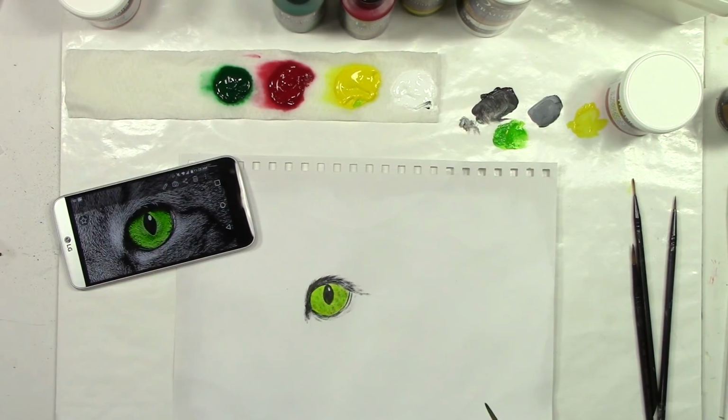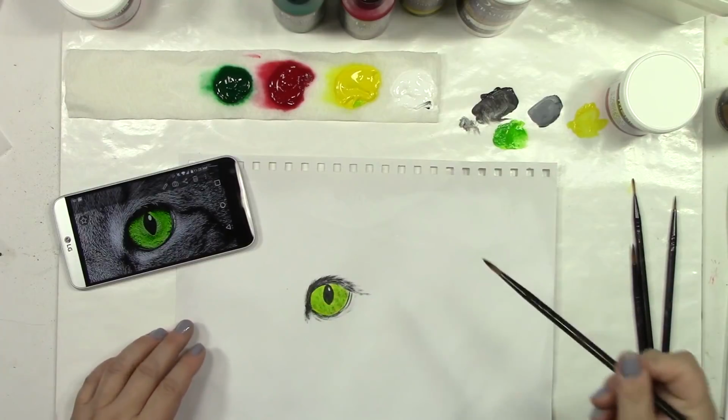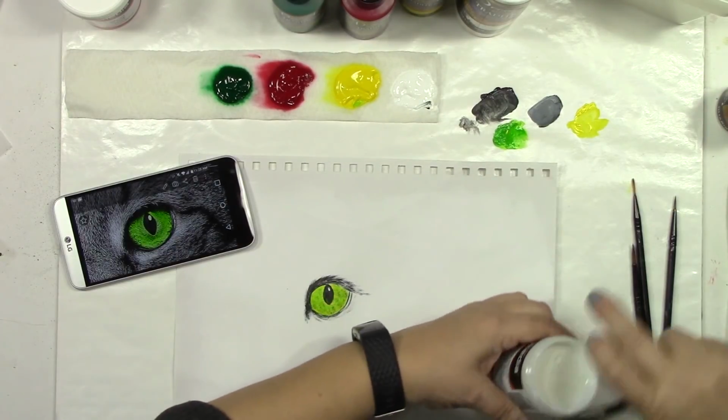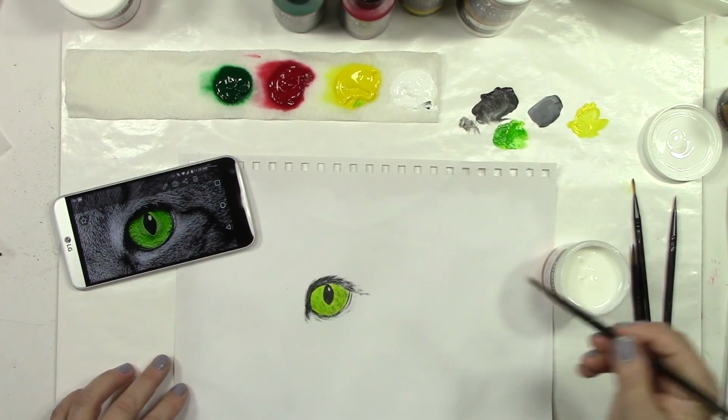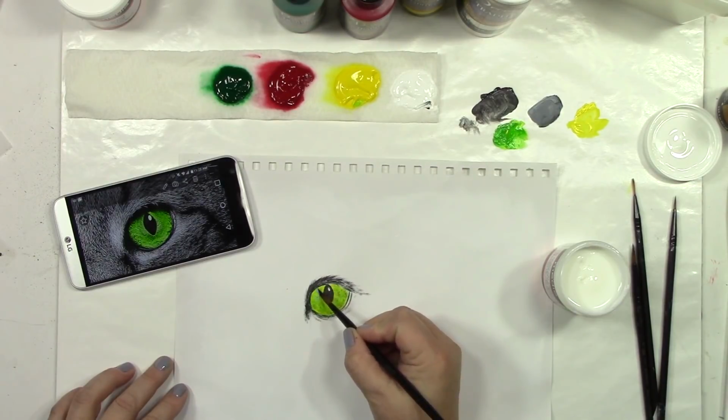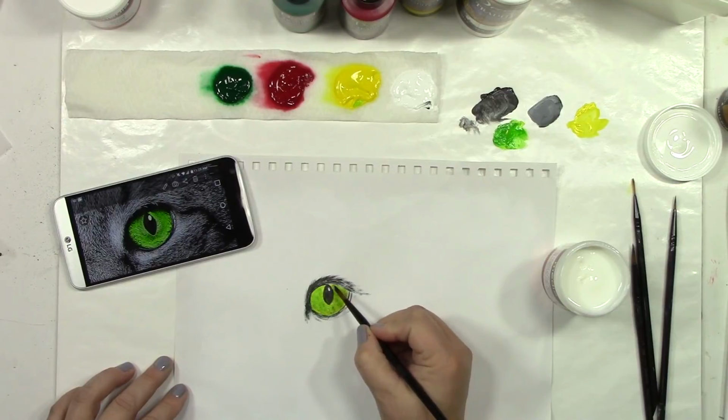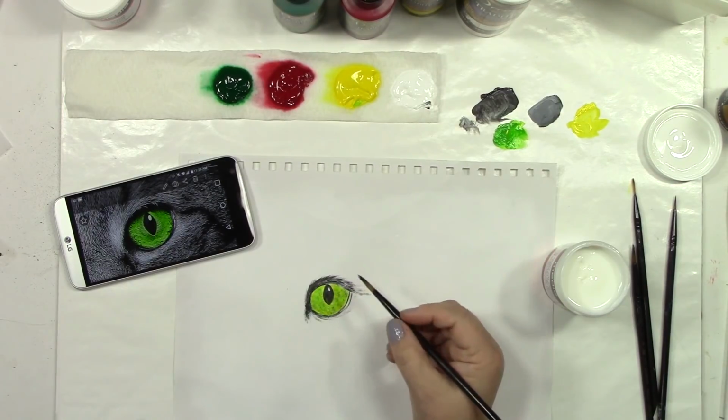So that's pretty good. So now I'm going to dry it again. Again, you don't have to use a heat gun. You can just let it dry on its own. And I'm going to get the medium again, put another layer. And with this, it's kind of hard because I like to say focus on one thing.